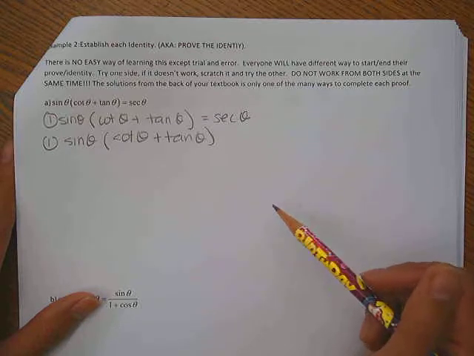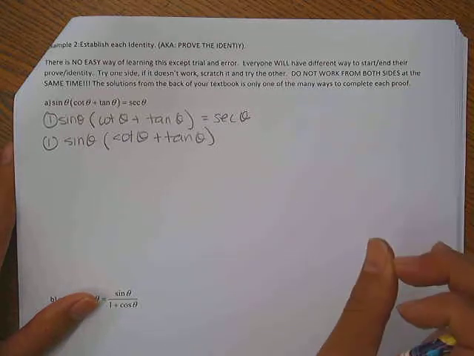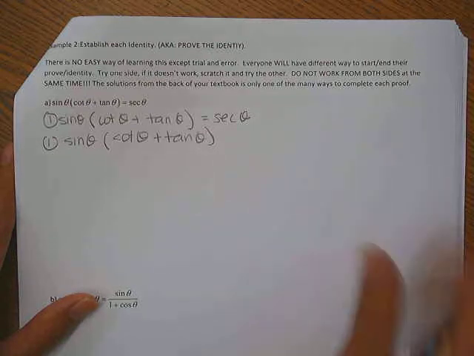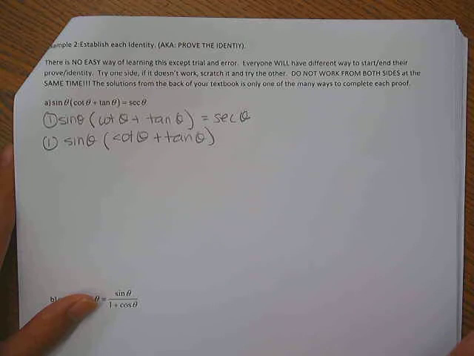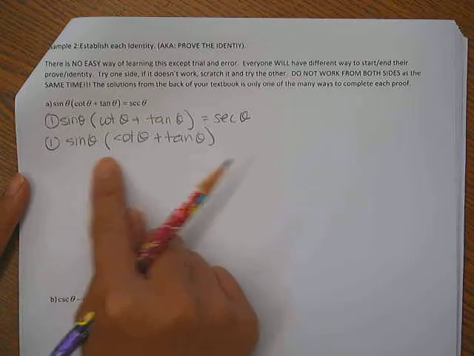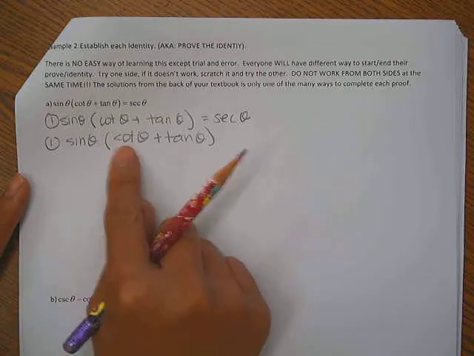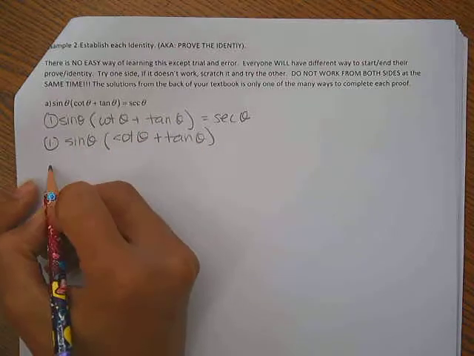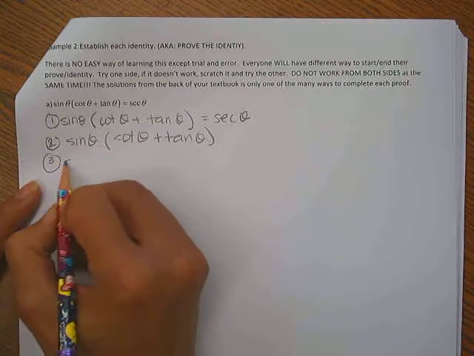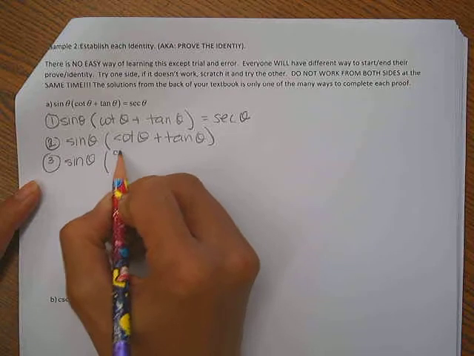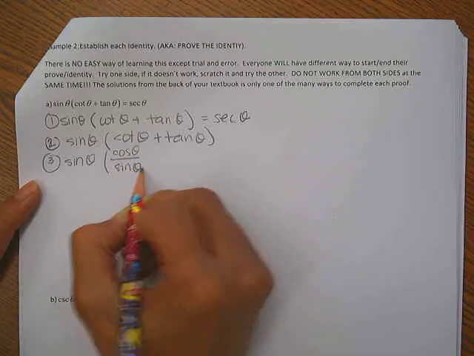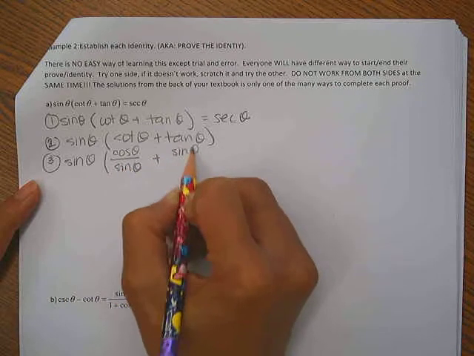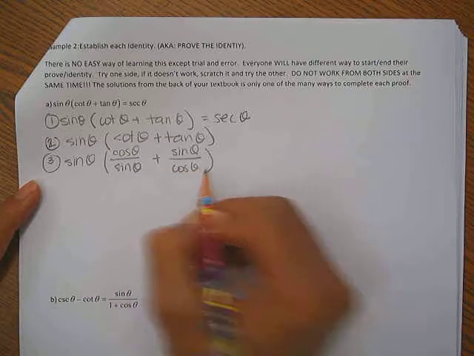So again, as long as you can write every single thing and I can follow it, fine. The moment I write a question mark on it, I'm going to stop and not give you any more credit. And no, you can't come to me and explain. I'm not going to have time for a class to come and individually explain stuff. You just have to write it down. Okay, so the first thing is, I'm going to use one of the guidelines. This one has sine, this one doesn't. So I'm going to start converting all of this into sine and cosine. Oh, I'm sorry, this is step 2. This is step 3. So sine of theta times cotangent is cosine of theta over sine of theta. Tangent of theta is going to be sine of theta over cosine of theta.